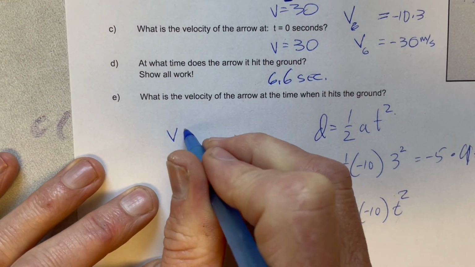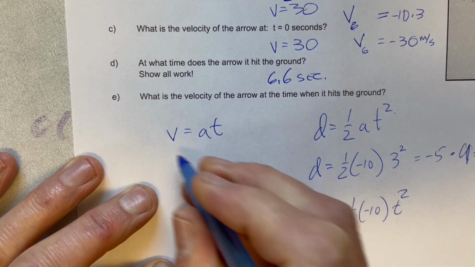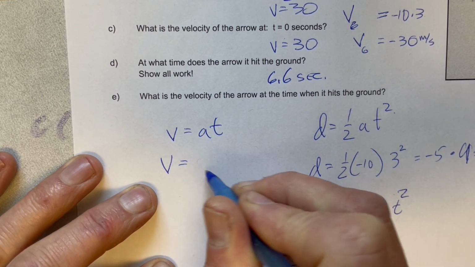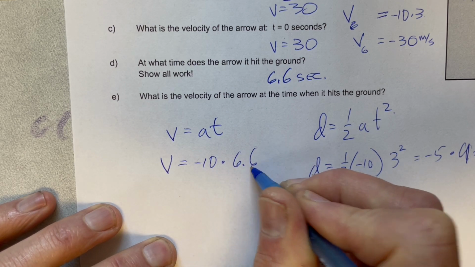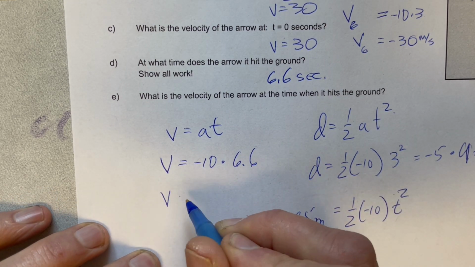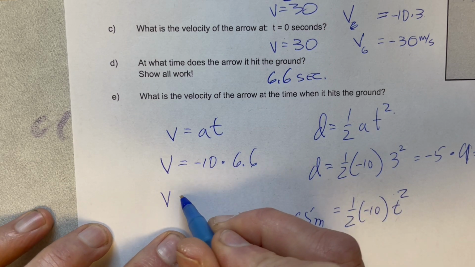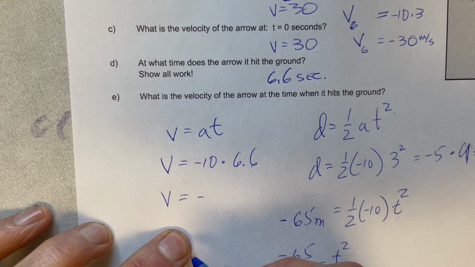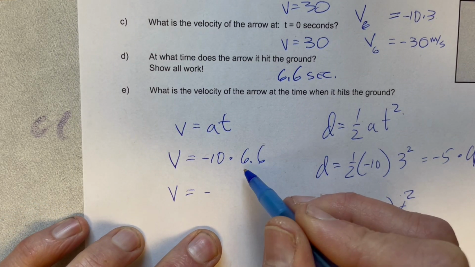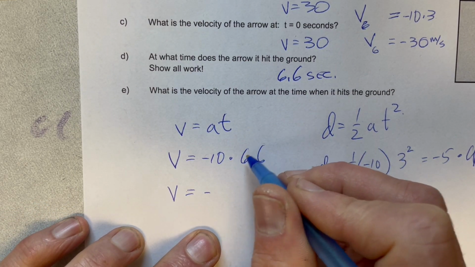Again, velocity is equal to AT, so the velocity is going to be equal to minus 10 times 6.6. So the velocity at the moment it hits the ground is negative 60. Let's see, nope, that's 3.6, because the time is only the time falling down.